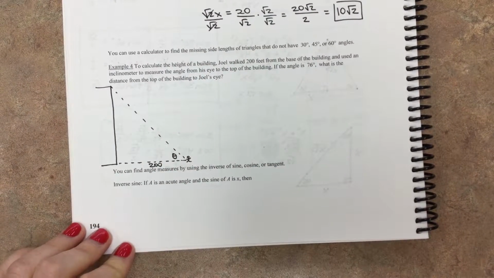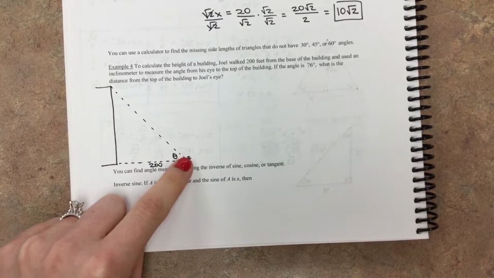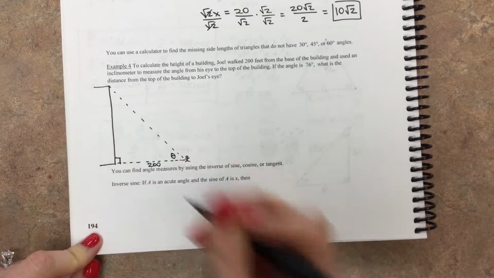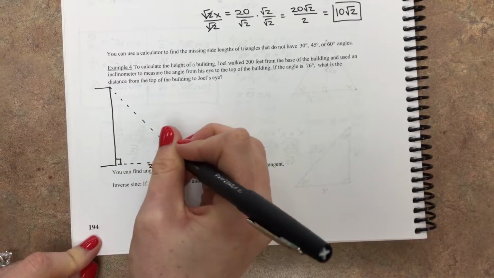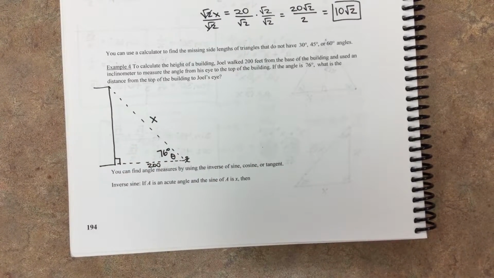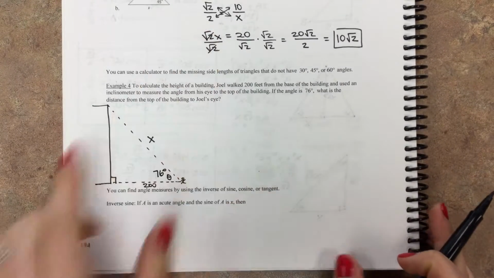So if the angle is 76 degrees, what is the distance from the top of the building to Joel's eye? So that is this measurement that we're looking for right here, which is essentially the hypotenuse of this triangle. So we know that this is a 76 degree angle, and this measurement right here is what we're looking for. So essentially we use all of this reference right here to just set up the scenario that we have, and we can do the same thing that we did up here.